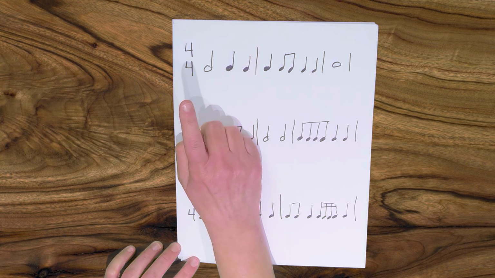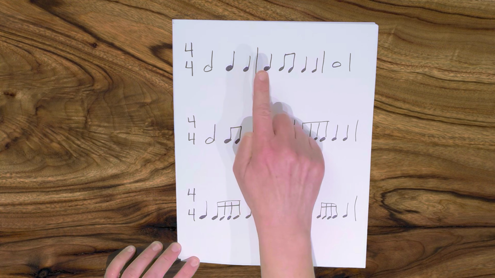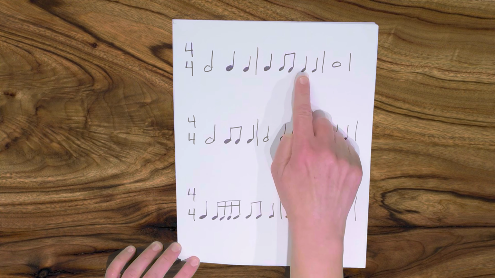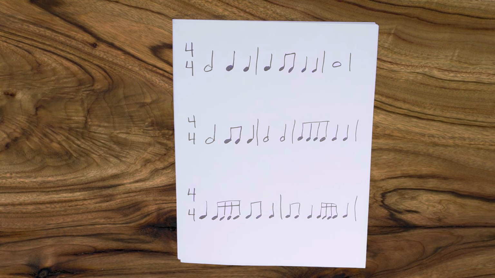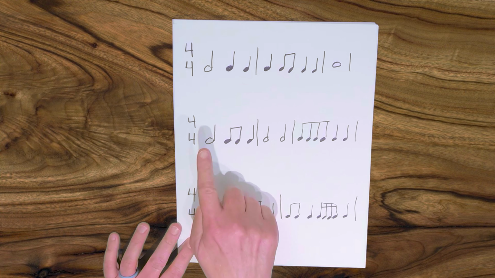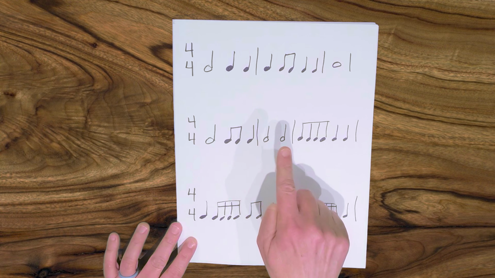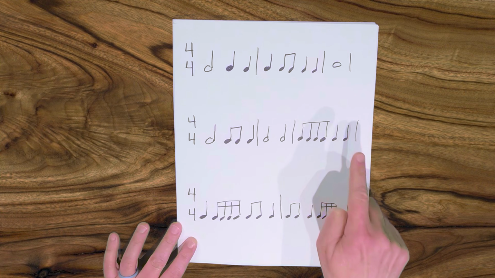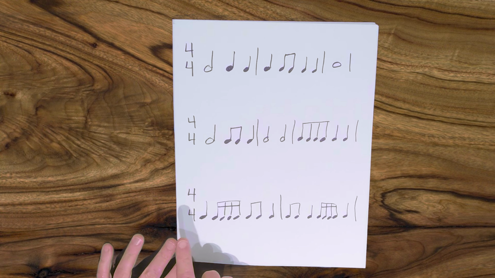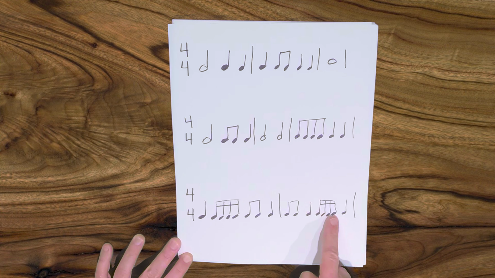1, 2, ready, go. Half note, quarter, quarter, quarter, eighth note, quarter, quarter, hold the whole note. Ready, go. Half note, eighth note, quarter, half note, eighth note, quarter, quarter. Ready, go. Quarter, 4 16th notes, eighth note, quarter, eighth note, quarter, 4 16th notes, quarter.